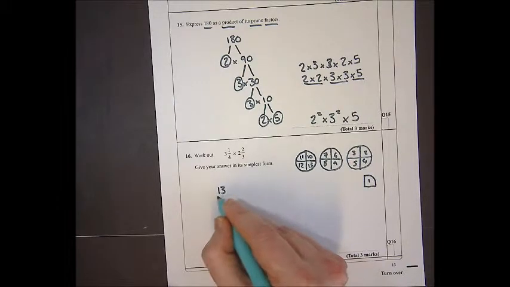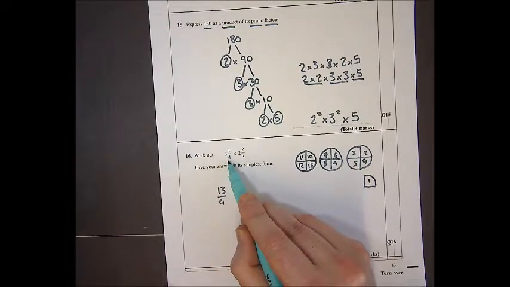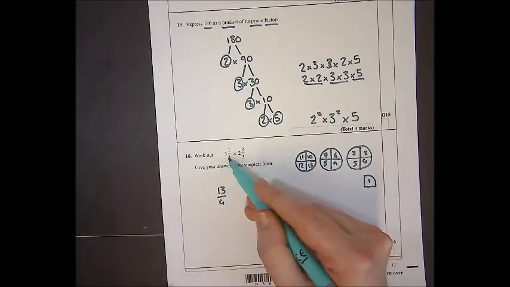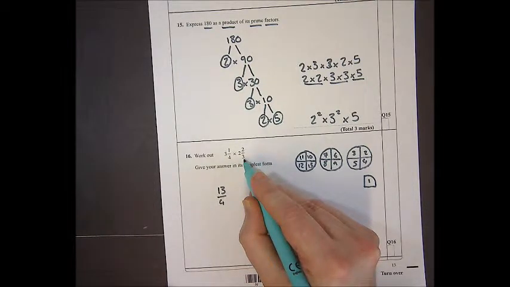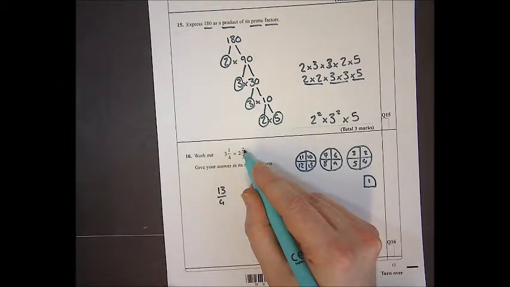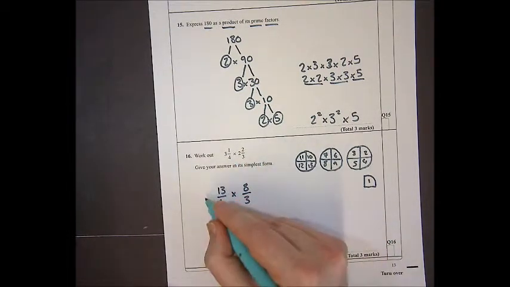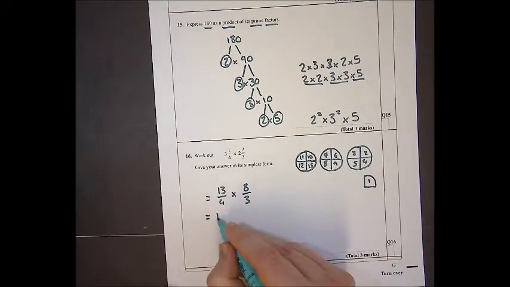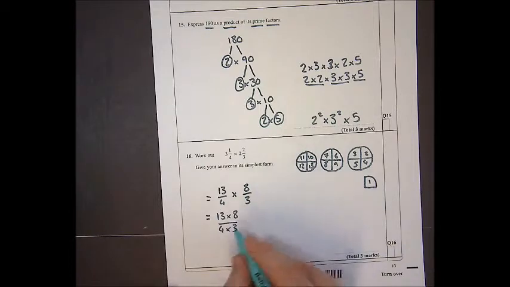Another way to do this is to go 3 times 4, which is 12, add 1, which is 13, and then just carrying the 4 down. So I'm going to do exactly that on the second one. 2 times 6, add 2 is 8 over the 3. Copy this times sign down, so I'm saying that fraction is the same as that fraction. Now it is simply a case of doing 13 times 8 on the top and 4 times 3 on the bottom. So that is 13 times 8, 104, and 4 times 3 is 12.